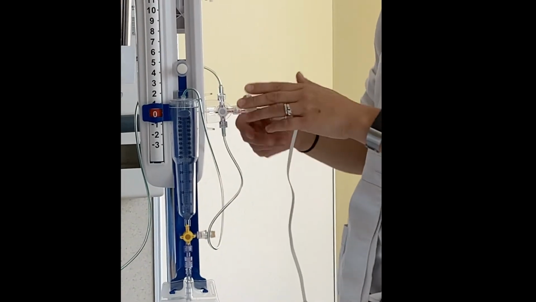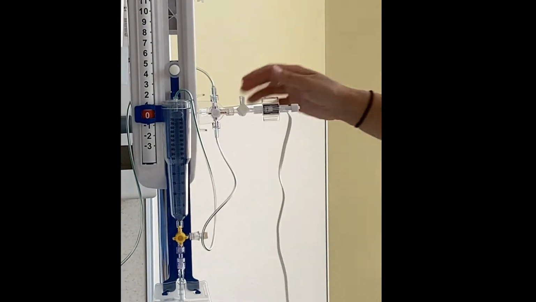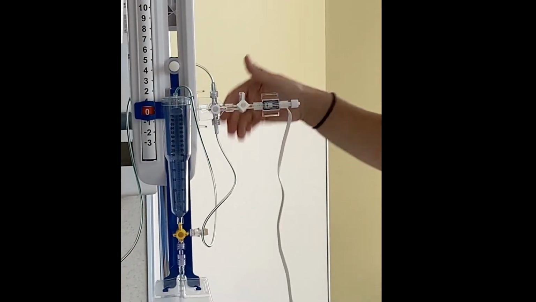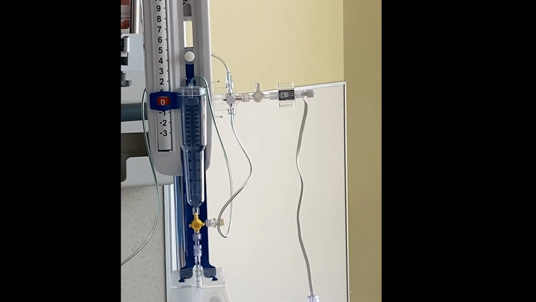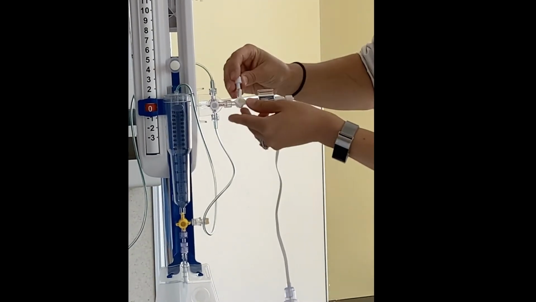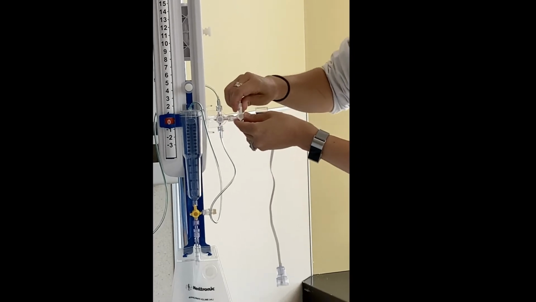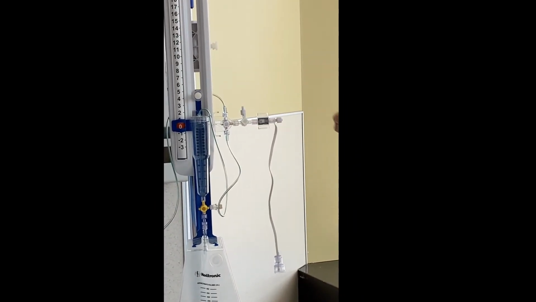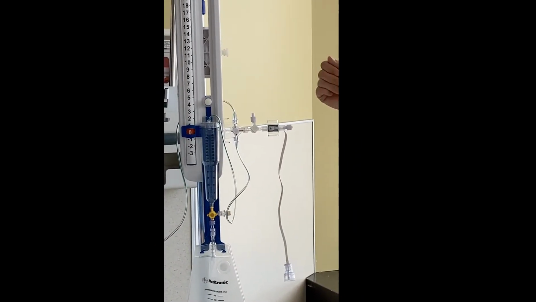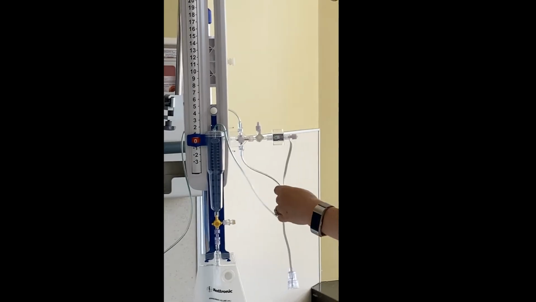This is open, which should never happen. So when I am putting this on with my sterile aseptic technique, I would always put a non-vented cap on it, like so. Okay, because again, we are trying to keep our system sterile inside.